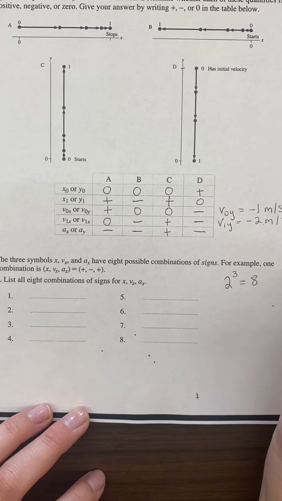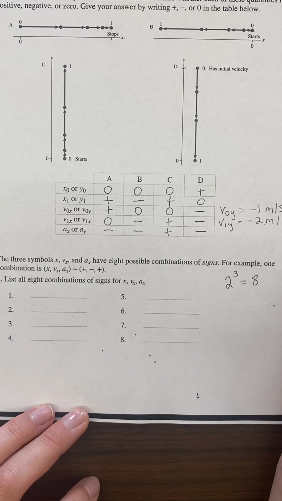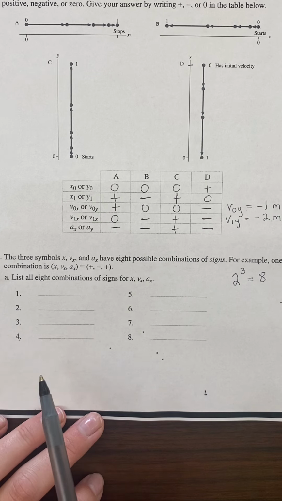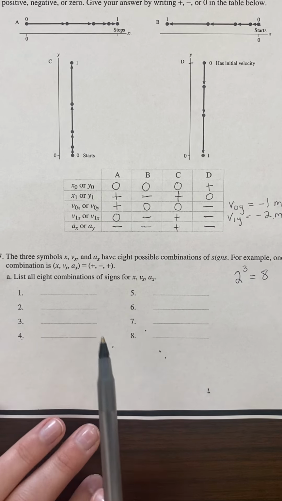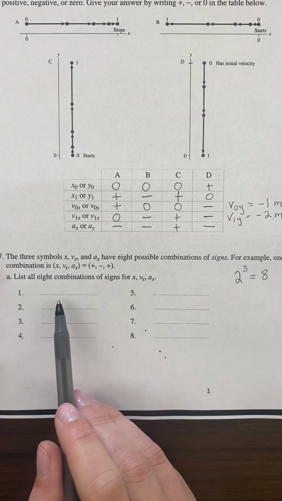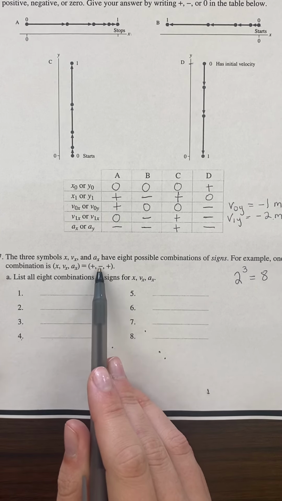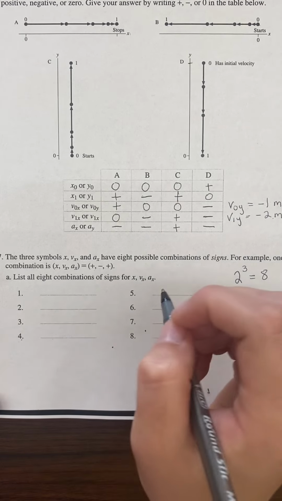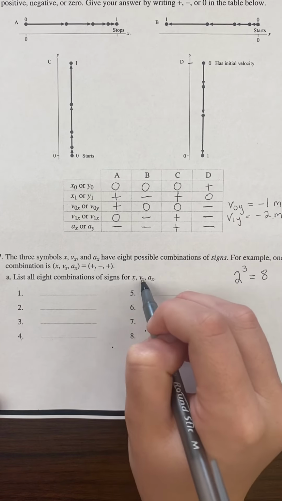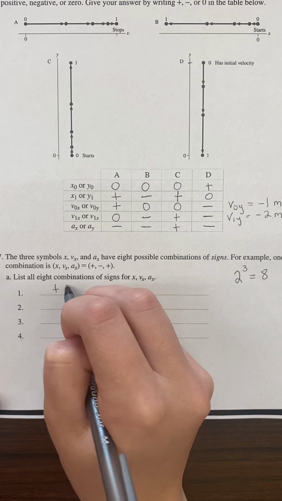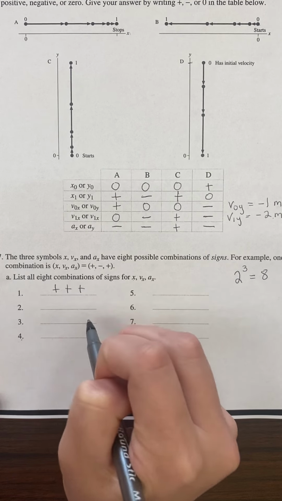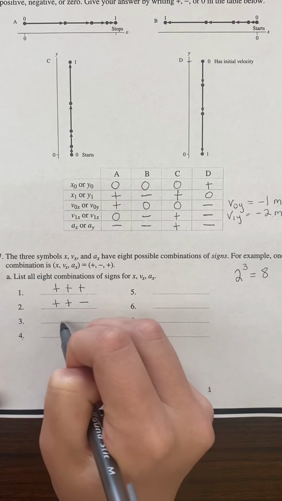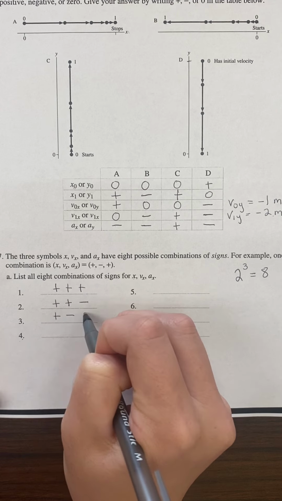So you could figure that out if you've taken any sort of probability or statistics classes before. So every possible combination of these signs we could draw a motion diagram for, which is what we're actually going to do on the back side. So to list them, you're just going to think about all the different ways we could put together negative, positive for x, v, and a. So if we were going to list them out, x, v, and a, we could say maybe x is positive, v is positive, a is positive. Or maybe the position and the velocity are positive, but acceleration is negative. And then we'll fill in the rest of these.